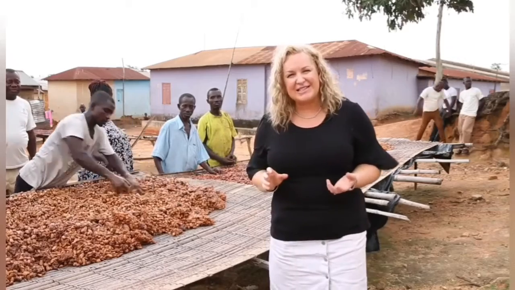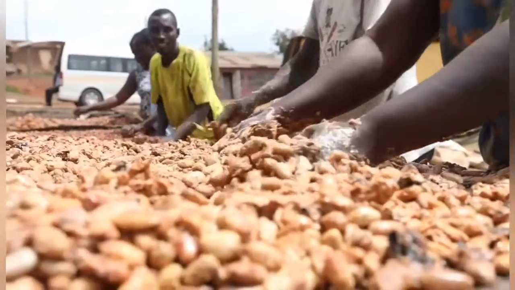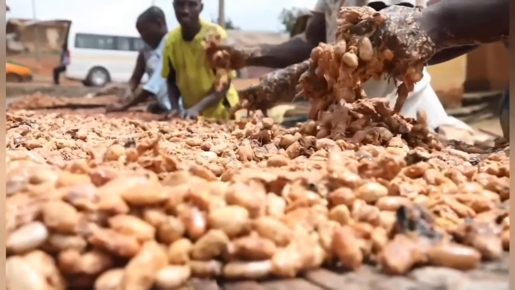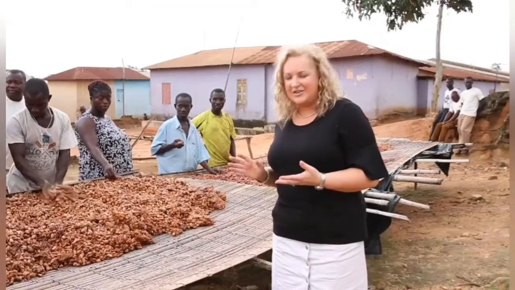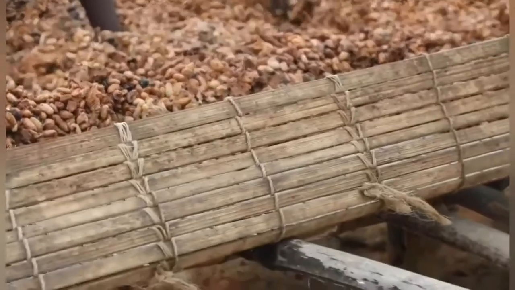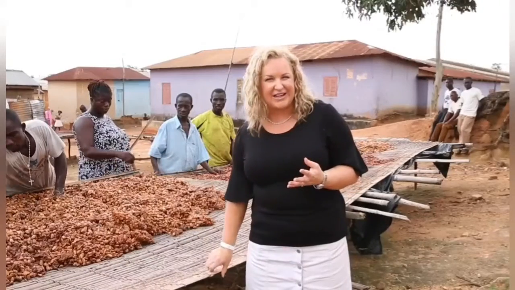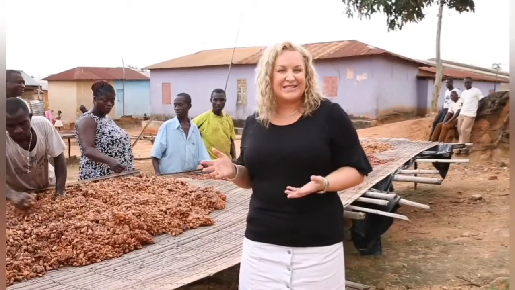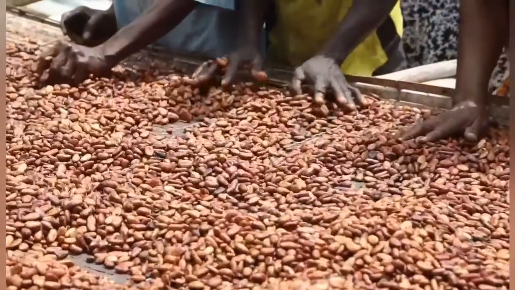So the drying process can take between 7 and 14 days depending on weather. They are covered at night. As soon as the sun goes down, they'll actually roll this back and then they'll cover it with plastic. They also do this if it starts raining. So the drying period will extend if there is rain.